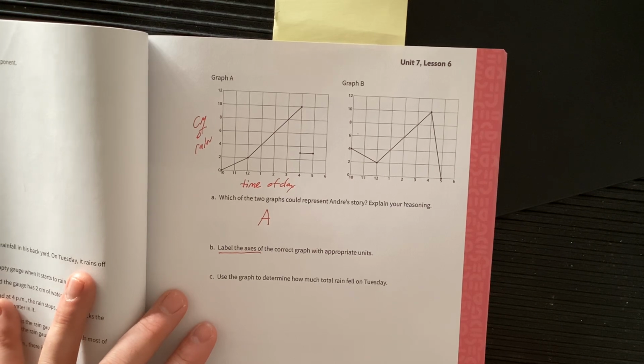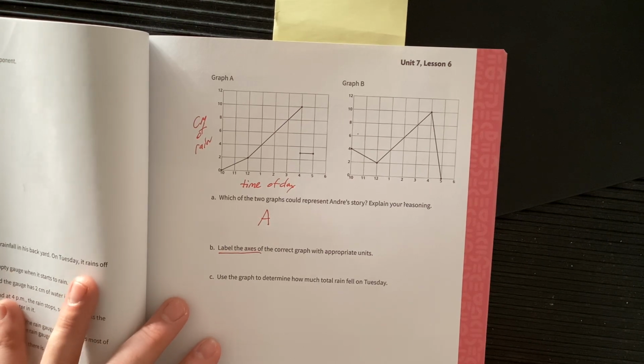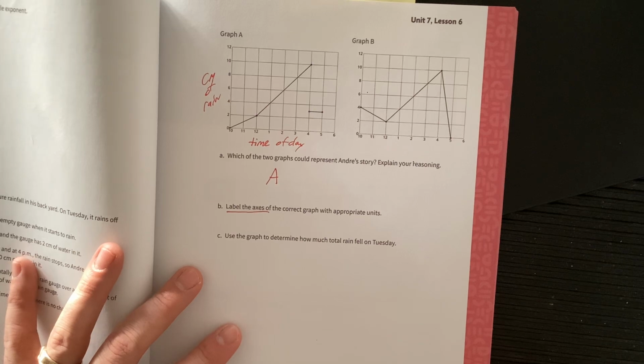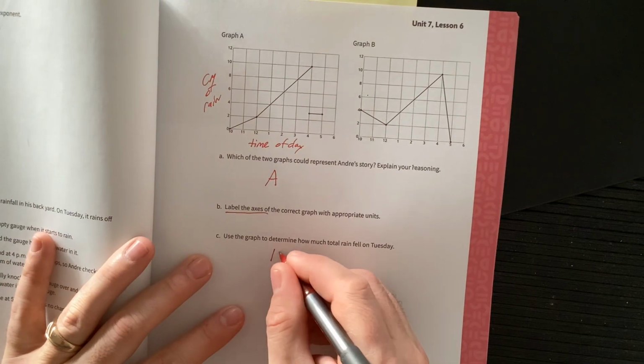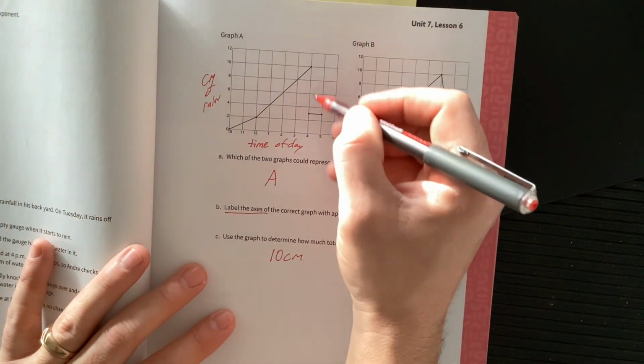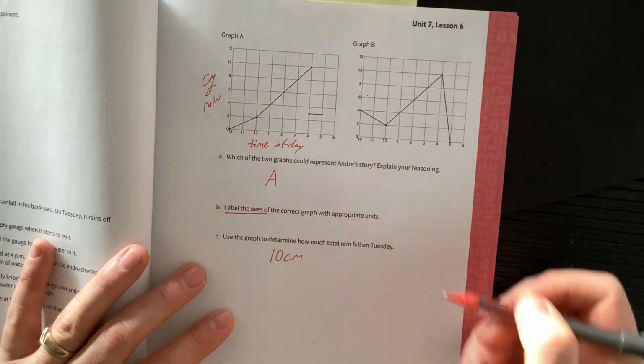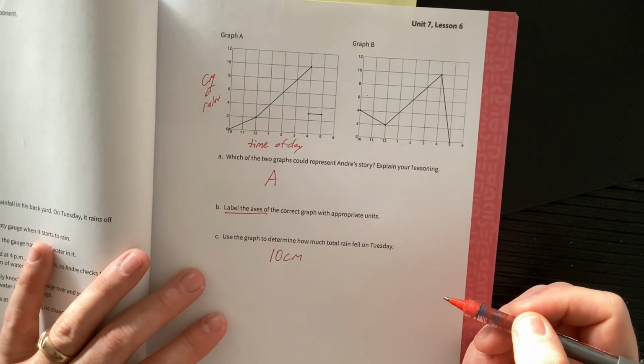Use the graph to determine how much rain fell on Tuesday. Okay, so how much rain fell? 10 centimeters. Okay, you knocked it over and then it didn't rain anymore when you checked it. So 10 centimeters of rain fell.